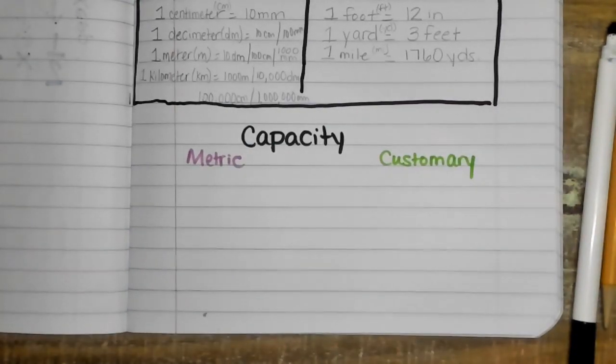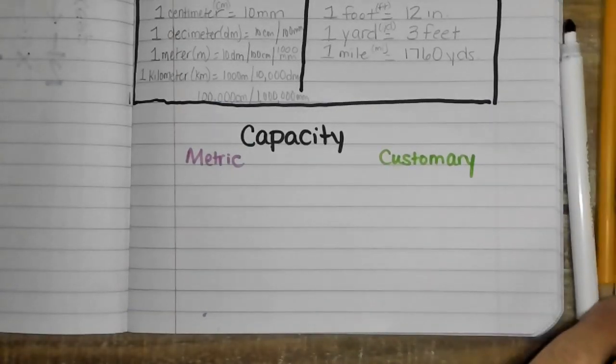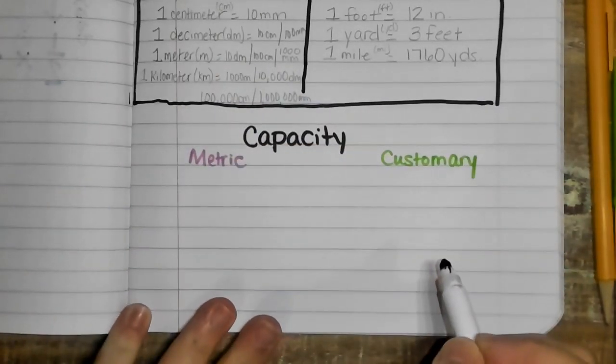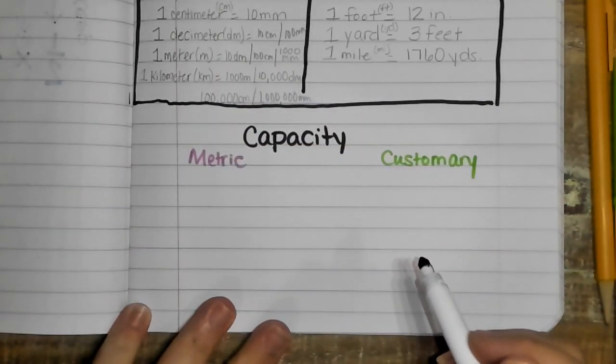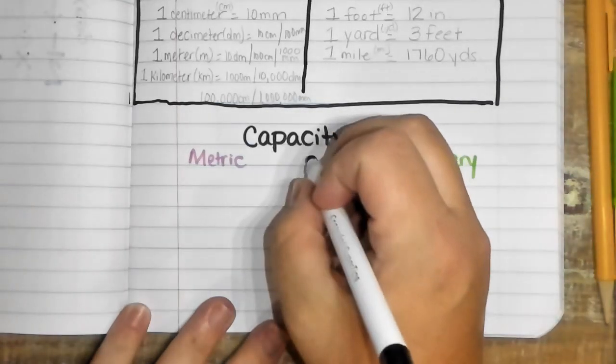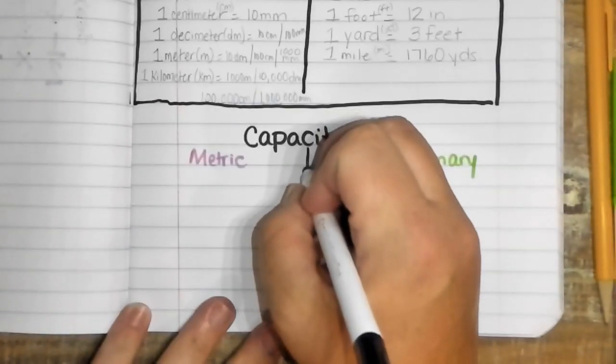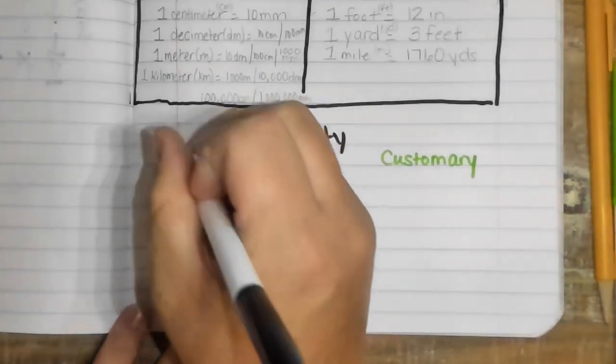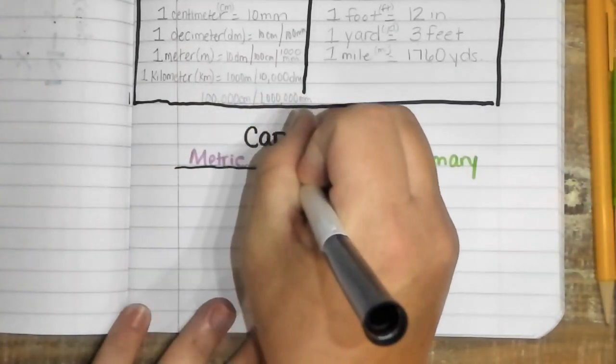All right. With this, whereas we had more on the metric side before, we're going to have more on the customary side this time. You're going to need about 5 lines on this one. I'm drawing my table out.